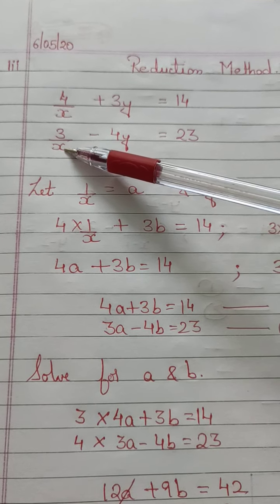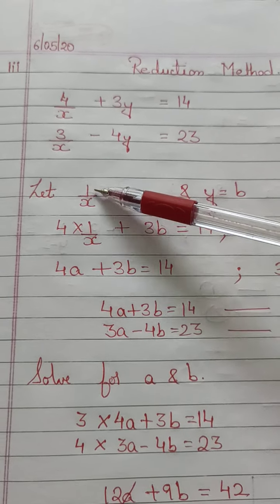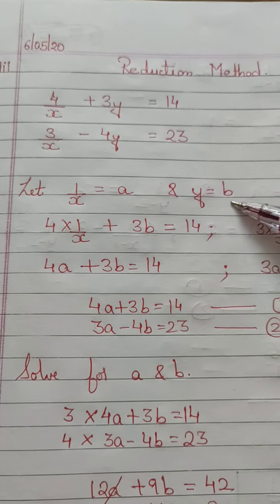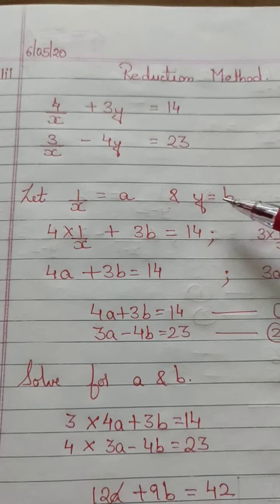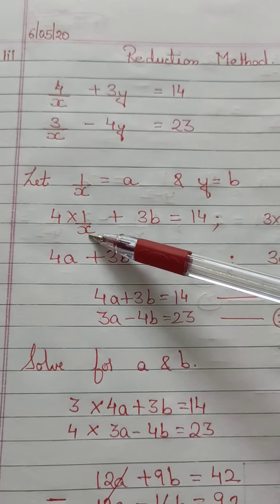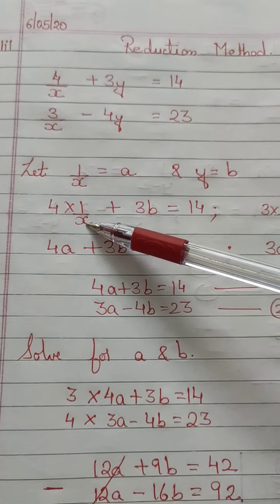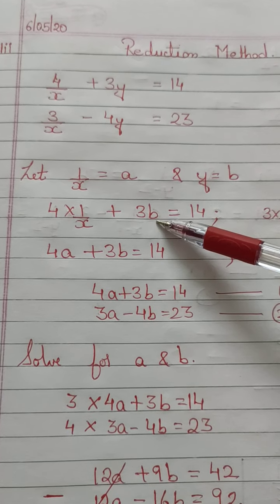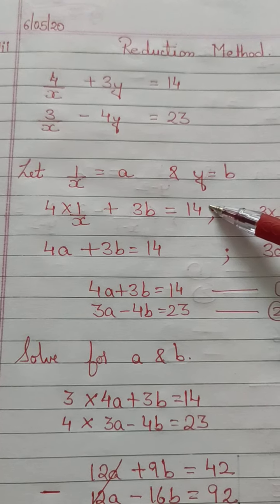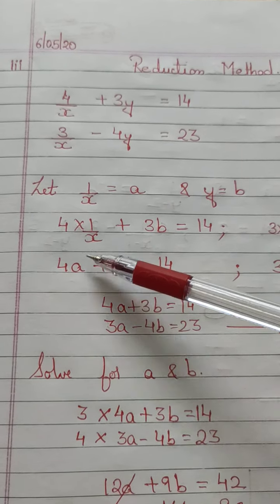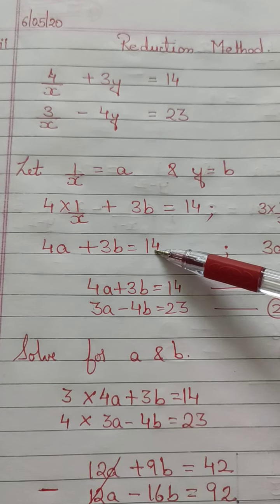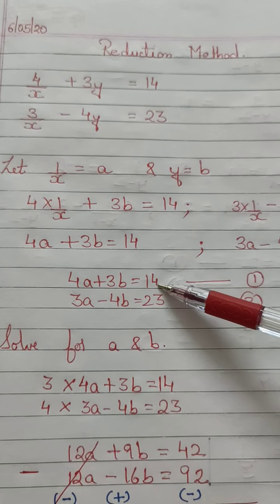So again what we'll do is we'll assume let 1 upon x is equal to a and let y simply be equal to b. Is it okay, beta? So this first equation can be also written as 4 into 1 upon x, which is again equal to 4 upon x, plus 3y. Instead of y I have written b is equal to 14. So 1 upon x can be written as a. So 4a plus 3b is equal to 14. Is it okay? So I get the first equation.